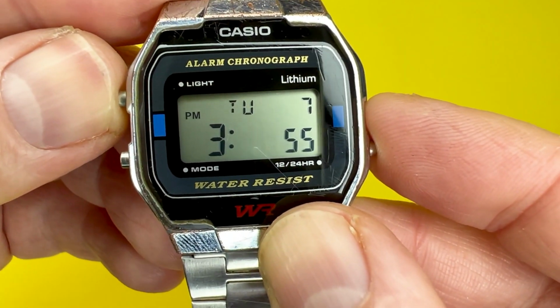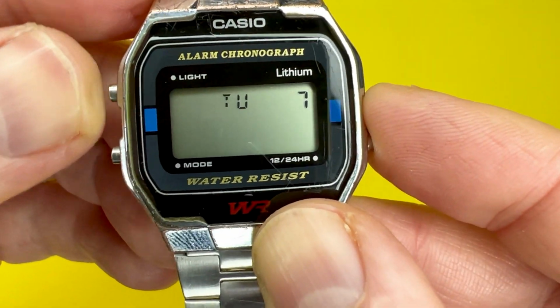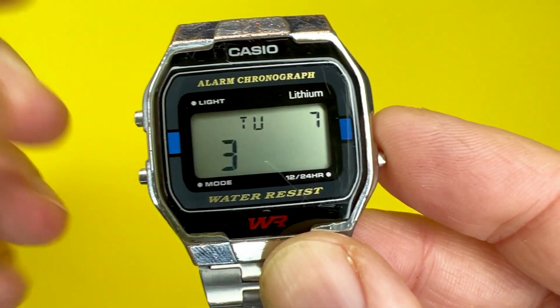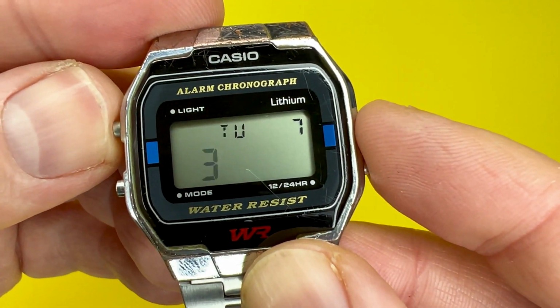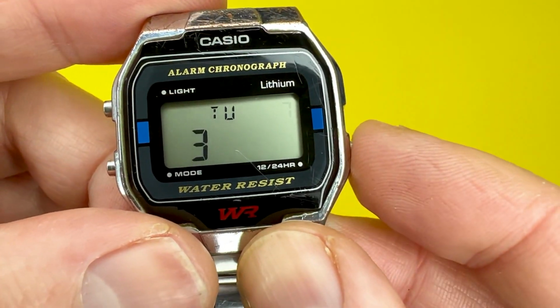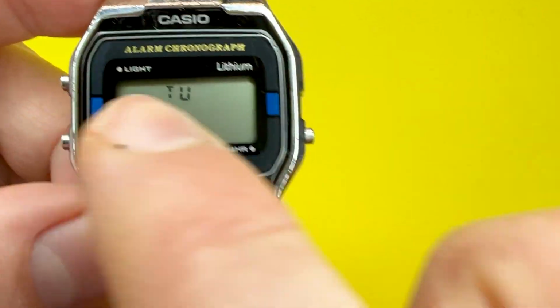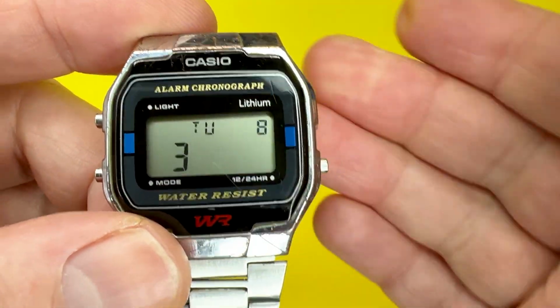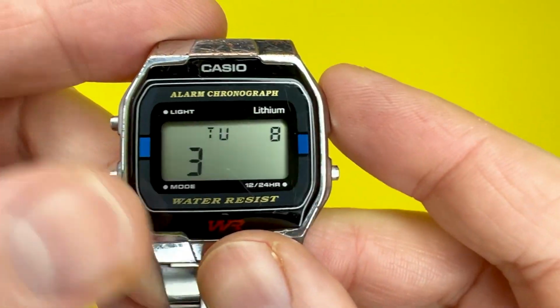Now what I want to do is move it on to changing the date. So you press it again one more time while it's still flashing, and again we're in March, so that's not a problem, but I want to change it to March the 8th. So press that to move it, and then I press that again to increase the value by 1. Now you can't go backwards, you can only go forward, so just bear that in mind.